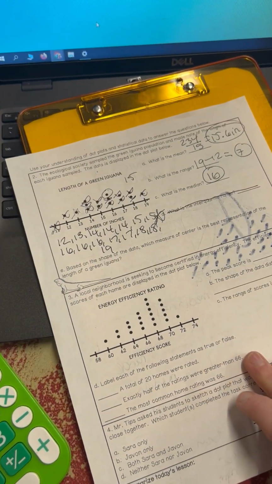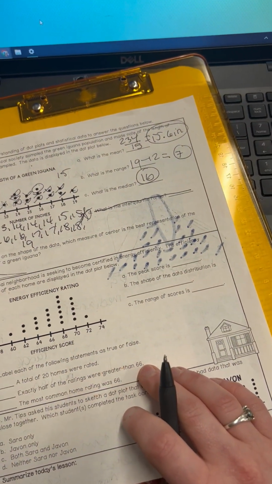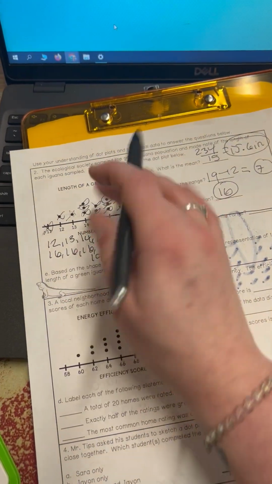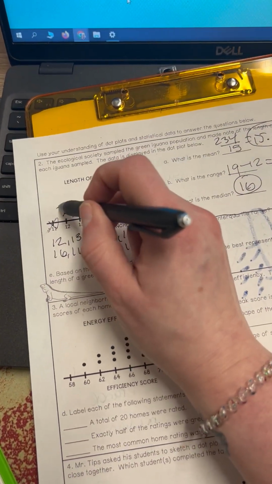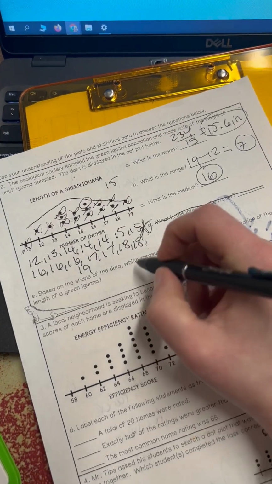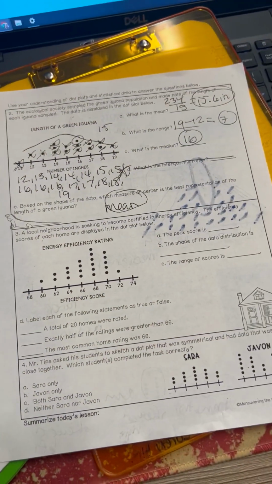B says, based on the shape of the data, which measure of center would be best? So the data is symmetrical. It's not perfectly, but if you look, less data, more, and then less. So this is symmetrical, which means your mean would be the best.